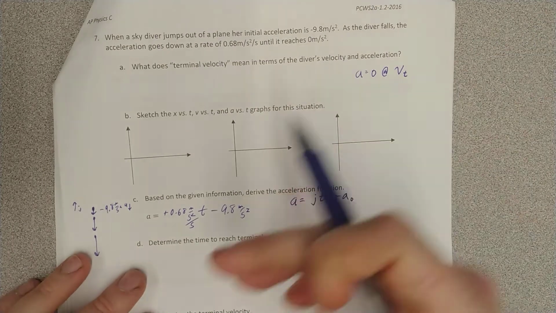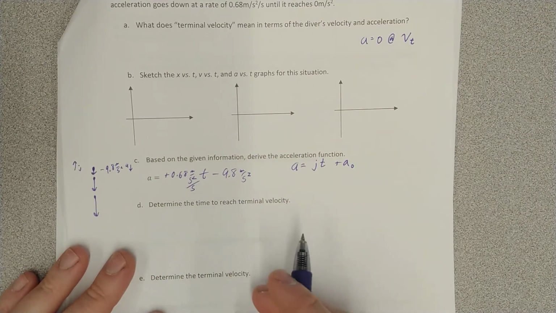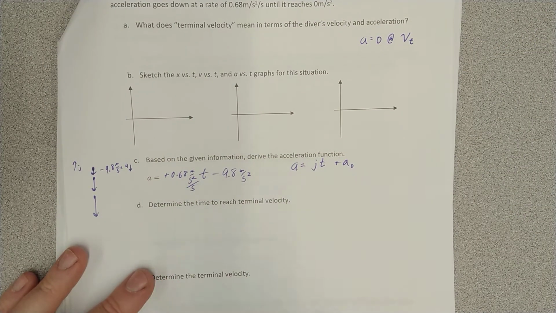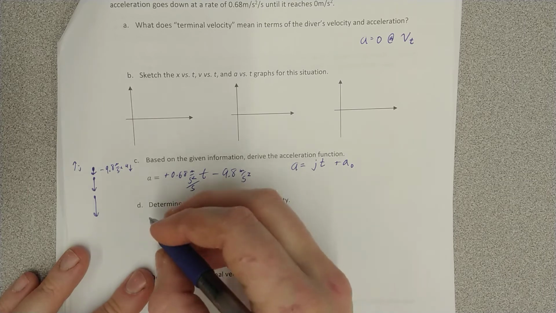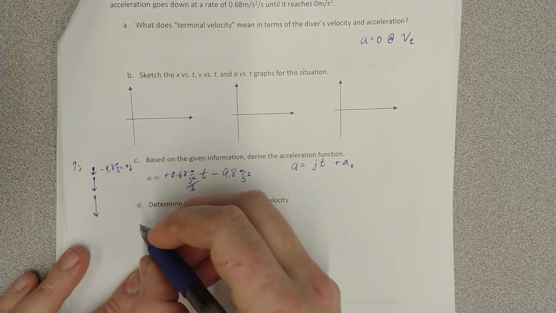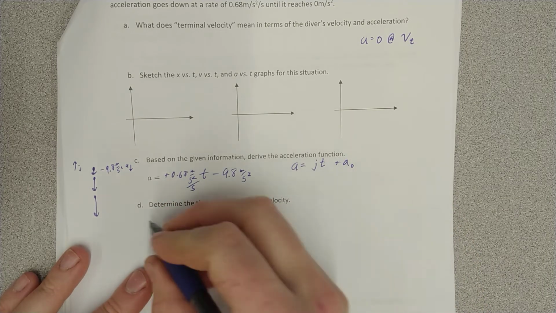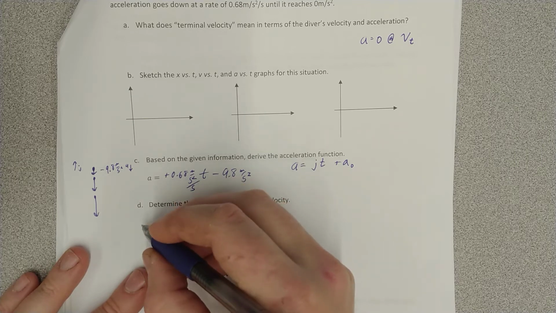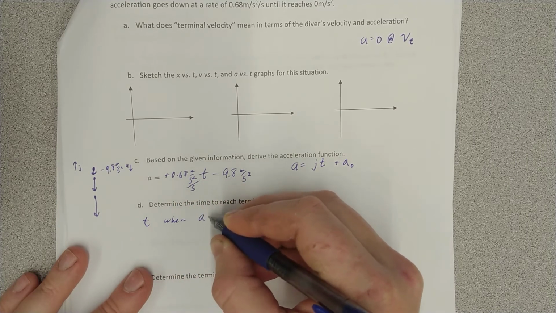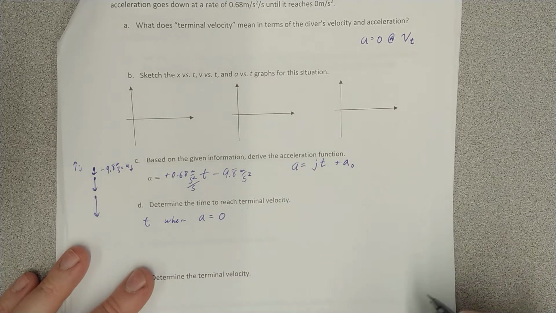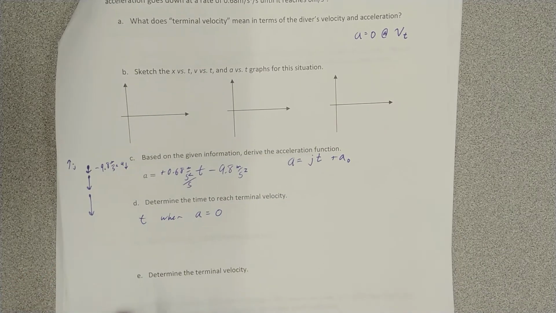All right, so determine the time to reach terminal velocity. Remember, at terminal velocity, the acceleration is zero. So basically, you're determining t when a equals 0. So you've got to use the function up there to do that.